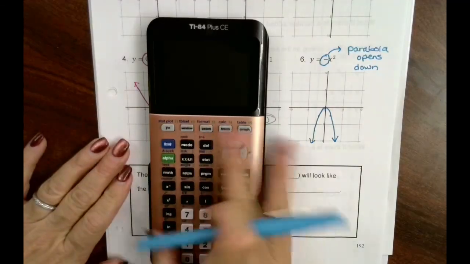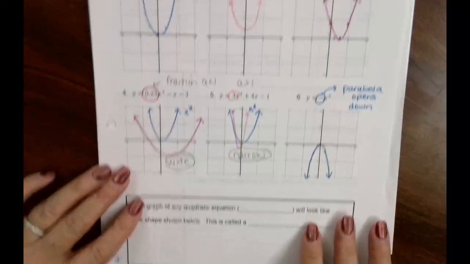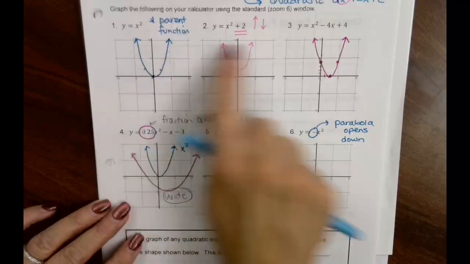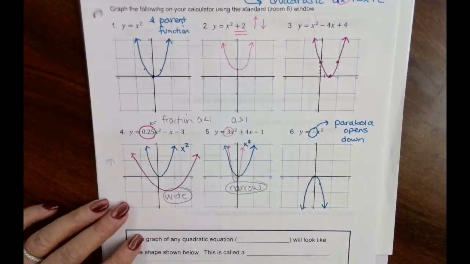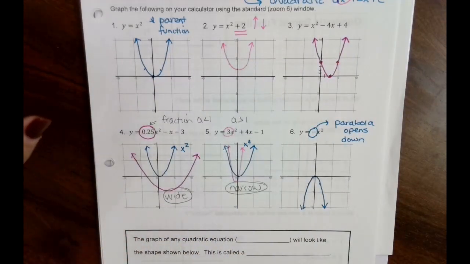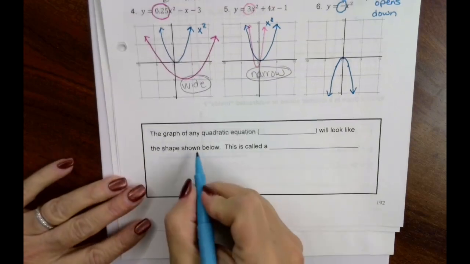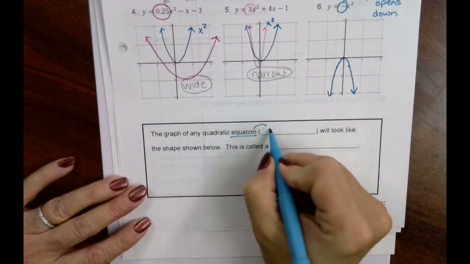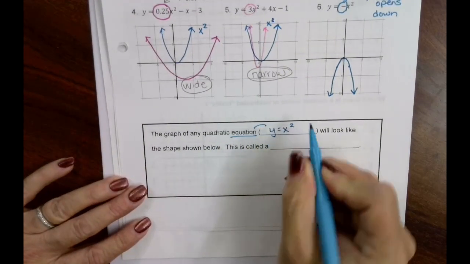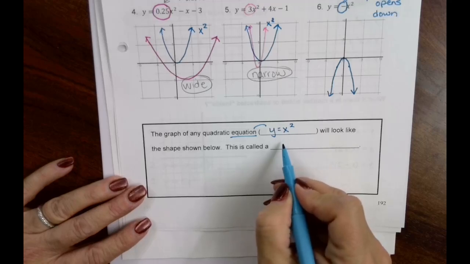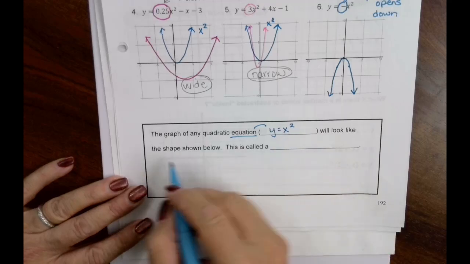So we can tell a lot about what the graphs are going to look like just based on the equation. And that's what we're going to focus on: what do these graphs look like if I can't put it in the calculator, okay? So just to summarize, the graph of any quadratic equation, where the equation is y equals x squared, and remember we can add on to it, but this is our parent function, will look like the shape below.